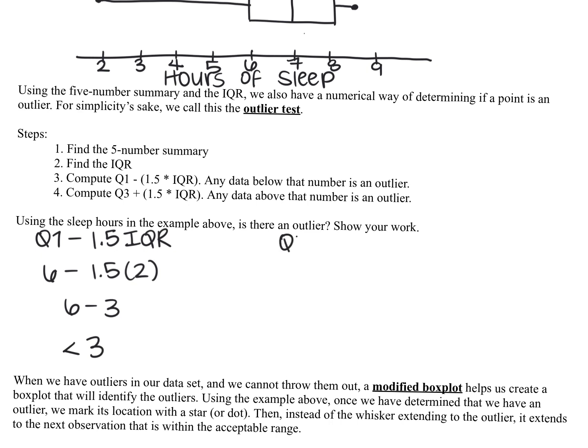I'm also going to check 1.5 times the IQR above quartile 3. That's 8 plus 1.5 times 2, which is 8 plus 3, which is 11. So I'm also looking for anything greater than 11.